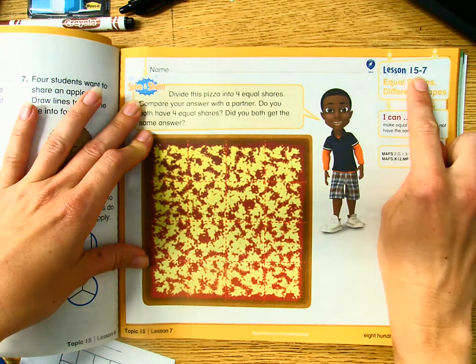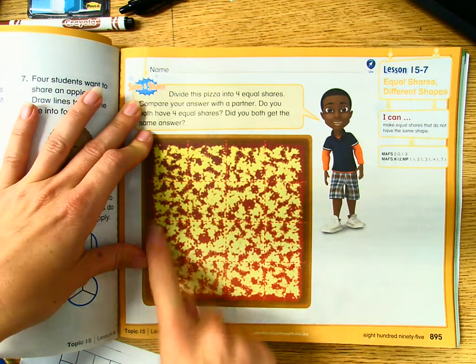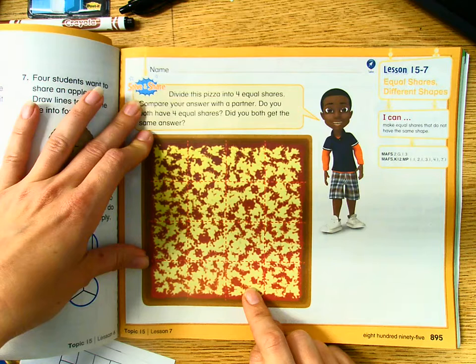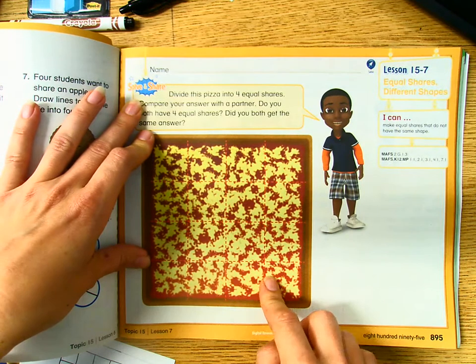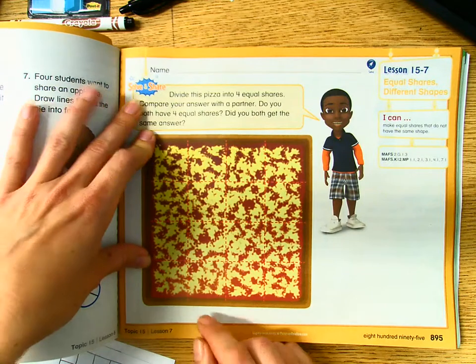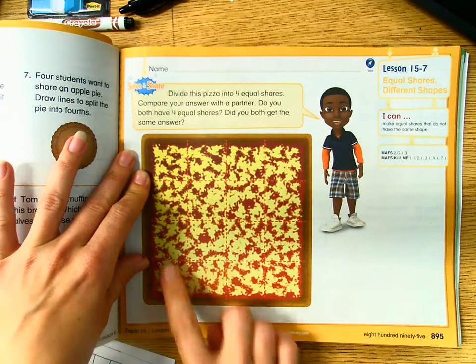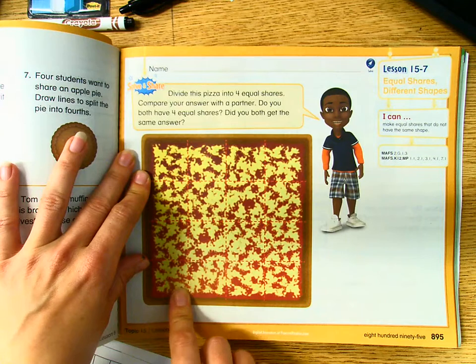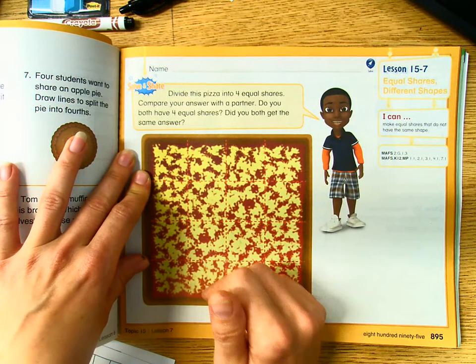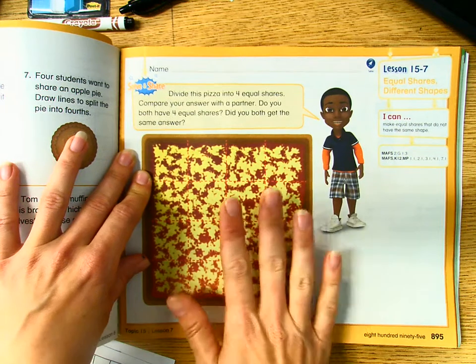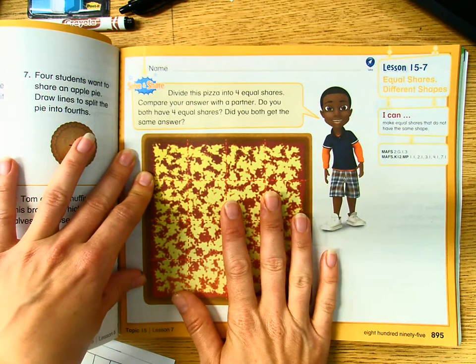We'll be doing lesson 15-7, where we have already divided some shapes, and we're going to be talking about how to take those equal parts that we've divided and give them out to people in equal shares. So we have a pizza here, and this pizza has already been cut into 16 pieces using the rows and the columns. But this pizza isn't for 16 people, it's going to be for 4 people.